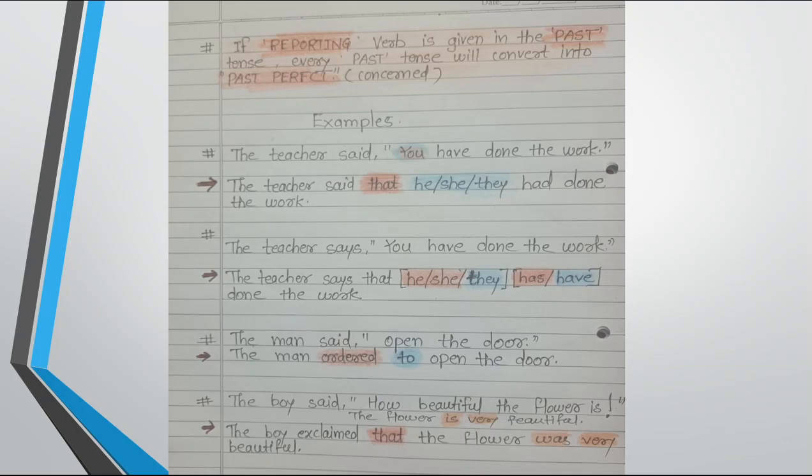The man ordered. Now why did I take ordered? Because said is in the past tense, so order will convert into ordered. The man ordered to open the door, full stop. Let us take another example.